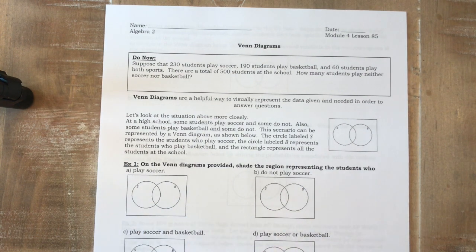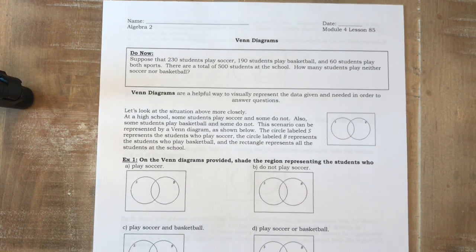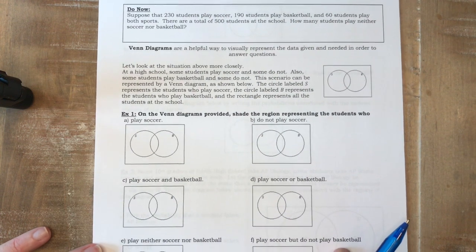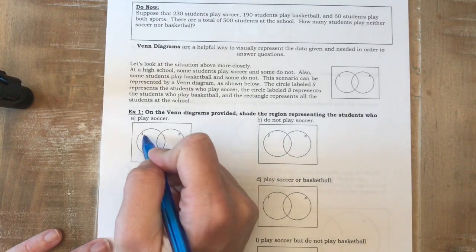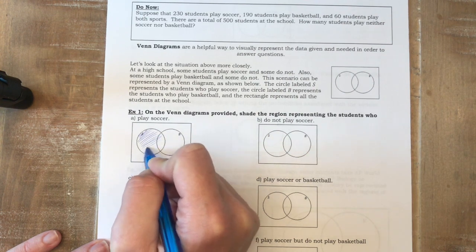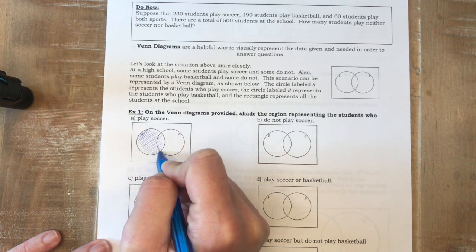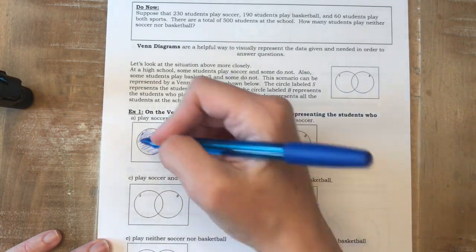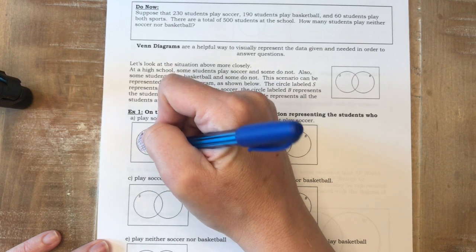So we want to shade the region of the Venn diagram that represents each of these things. In example 1, it says on the Venn diagram provided, shade the region representing the students who play soccer. If we're talking about the students who play soccer, it doesn't say only play soccer. So that means it's the whole S circle, including the overlapped piece. Okay, so if it's not specific, play soccer is that whole S circle.